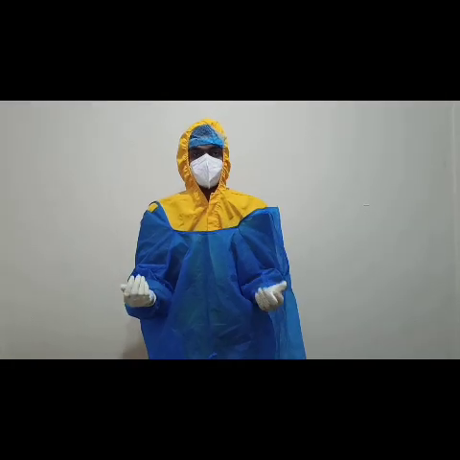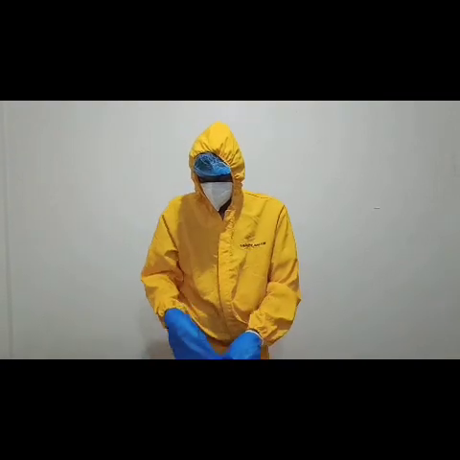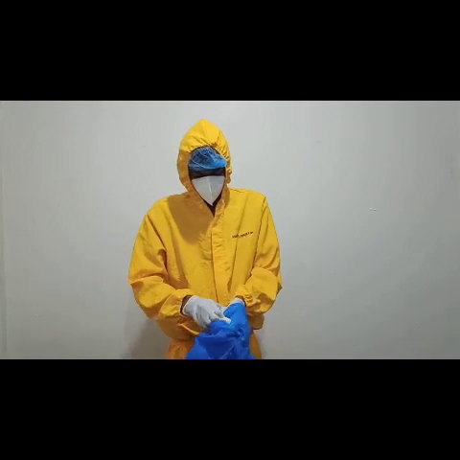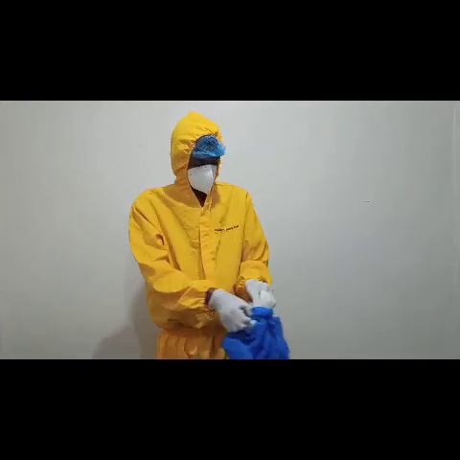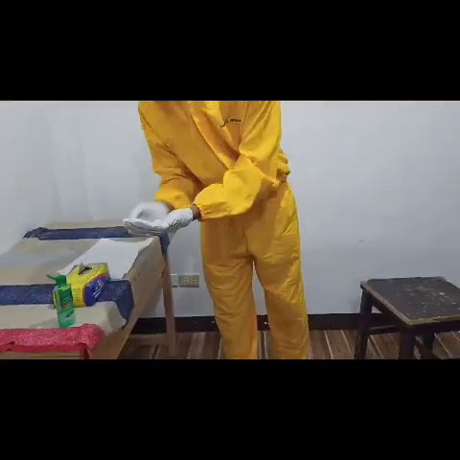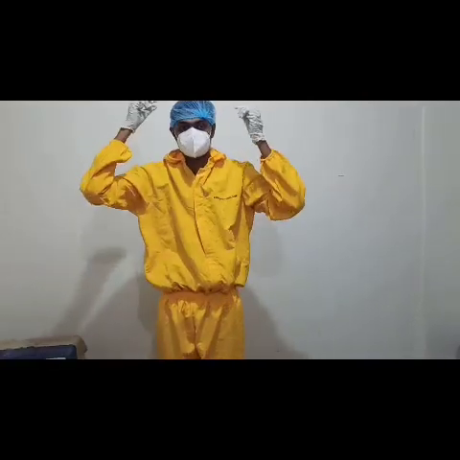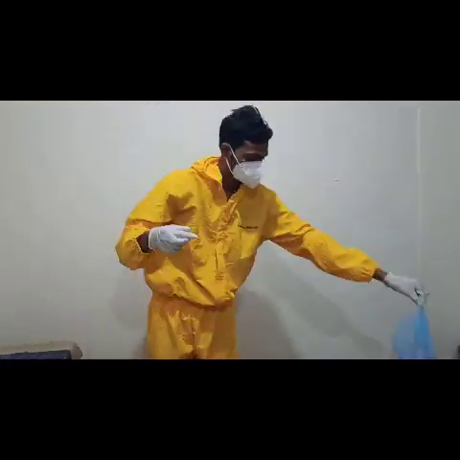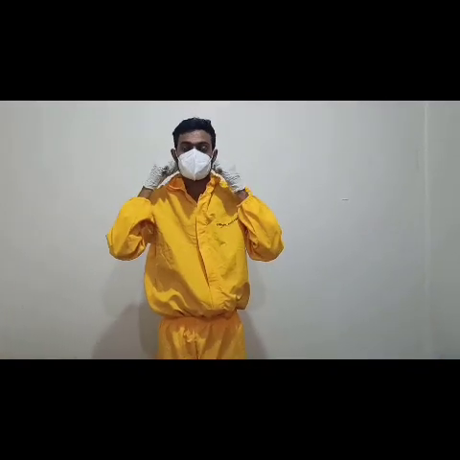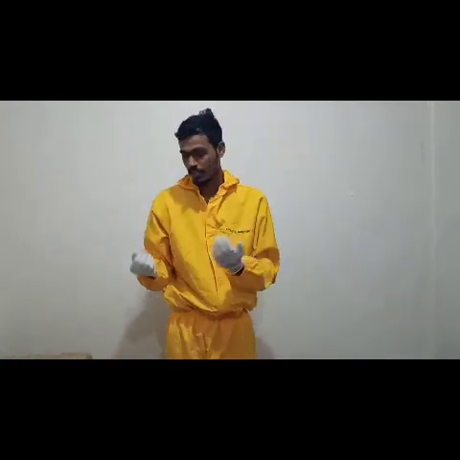Now we are going for the doffing of PPE. And throw it in the dustbin. Okay, then sanitize your hands and remove your head cap. And remove your face mask. And sanitize your hands.